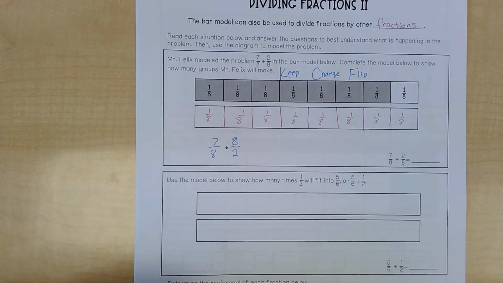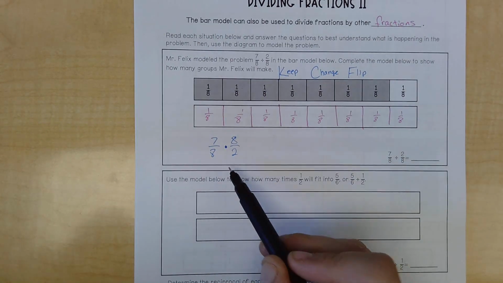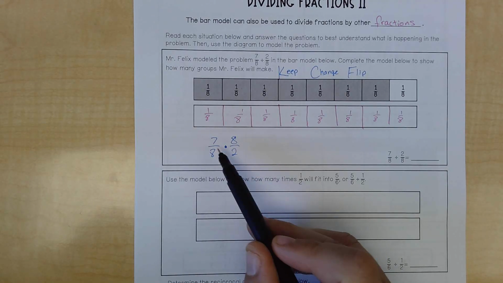8/2. Now, before we actually multiply straight across, we do have to start looking at what's called common factors, okay? These are numbers that can be multiplied into multiple numbers. What I mean by that is we're going to look for common factors diagonally.